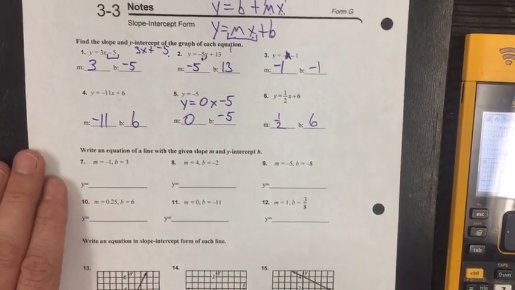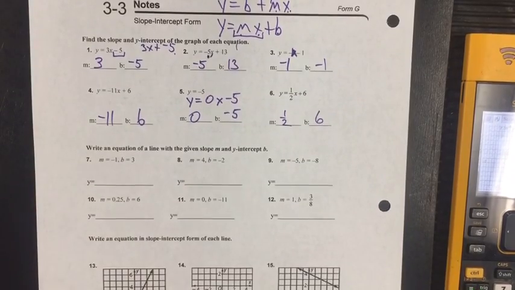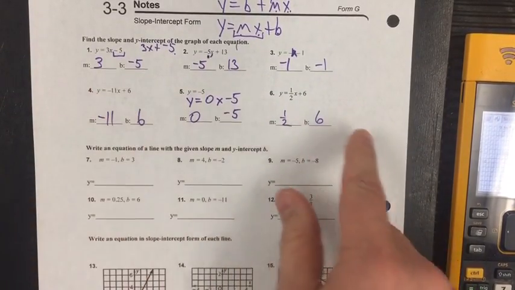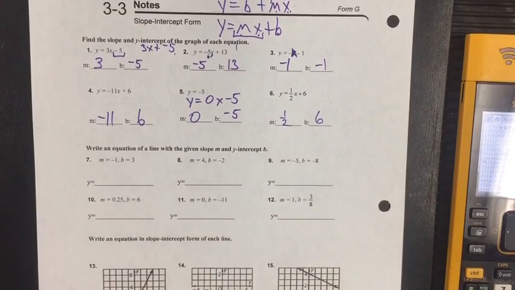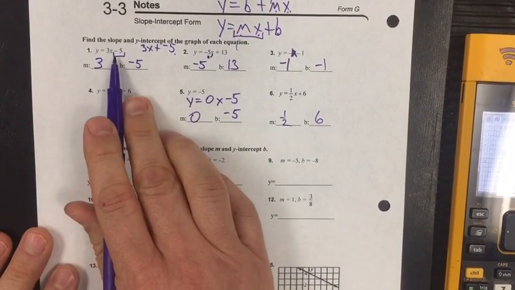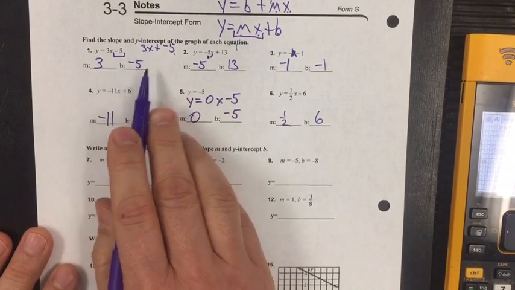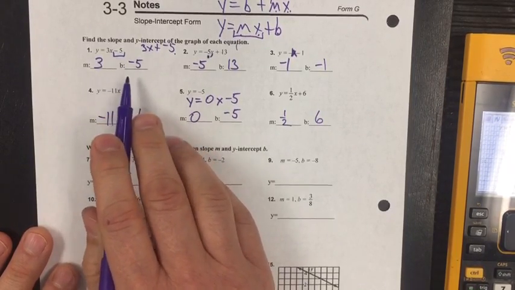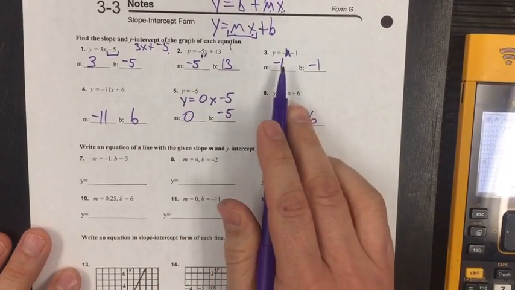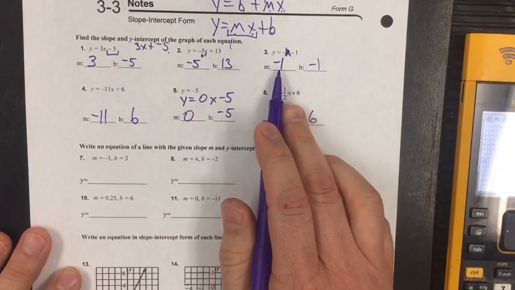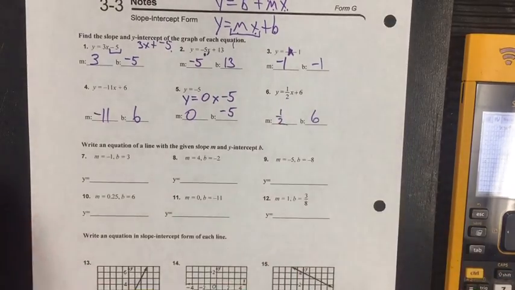Okay, so what we did just now, we had 6 equations, and we just pulled out the m value and the b value. You're going to have some of that on the homework. Pretty straightforward. What do you have to watch out for? If it's a minus b, then you have to make sure that you put your b as a negative. If there's not a number with the x, it's probably a 1 or maybe a negative 1 like this one. Those are the things you have to look for.